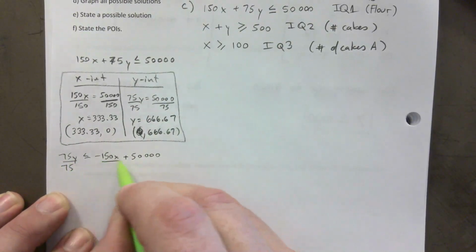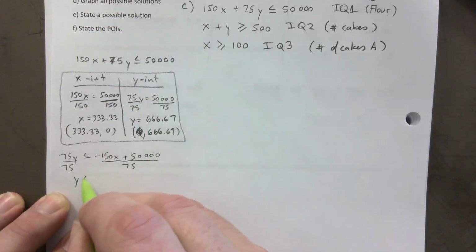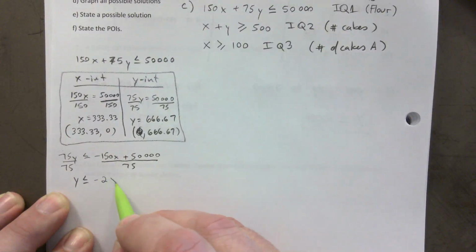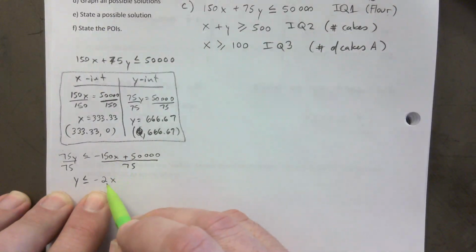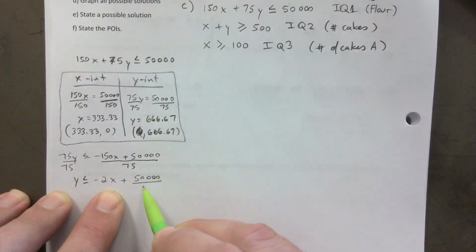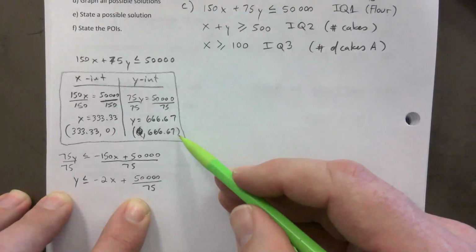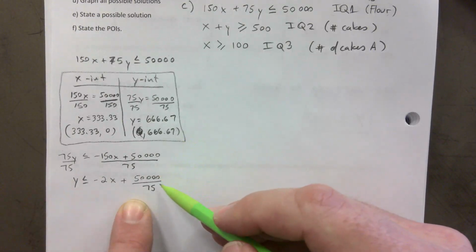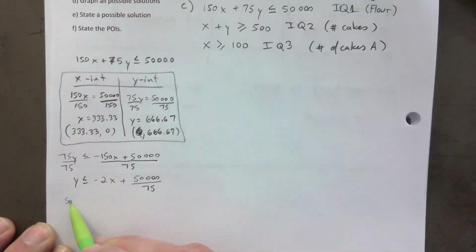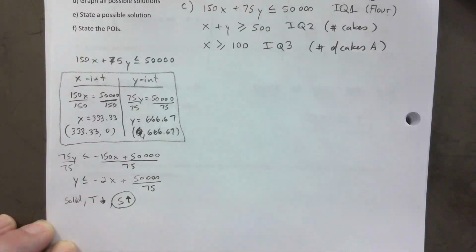So y is less than or equal to... 150 divided by 75 is 2, so it's negative 2x. Watch this, because this is going to go into your calculator later on and you get a non-finite decimal, so I'm just going to keep it like that. This is solid. The true region is below, but this is a system, so we're going to do reverse shading and shade above the line.